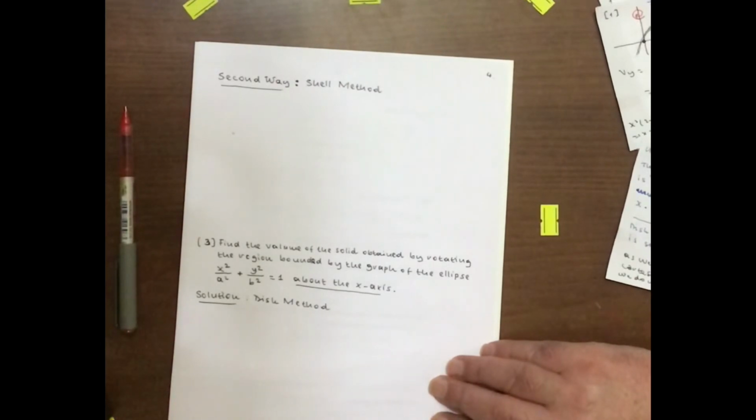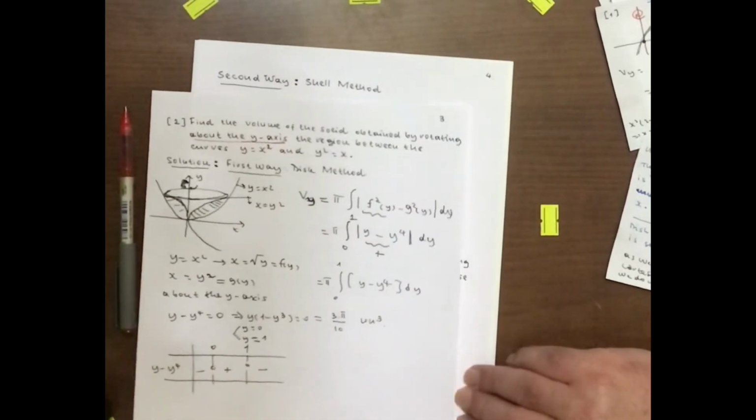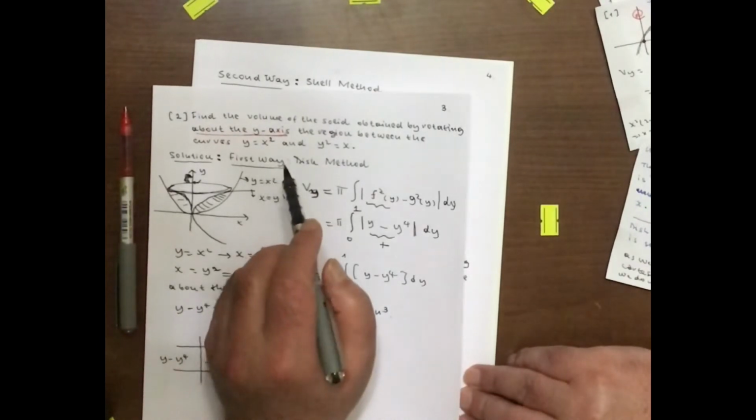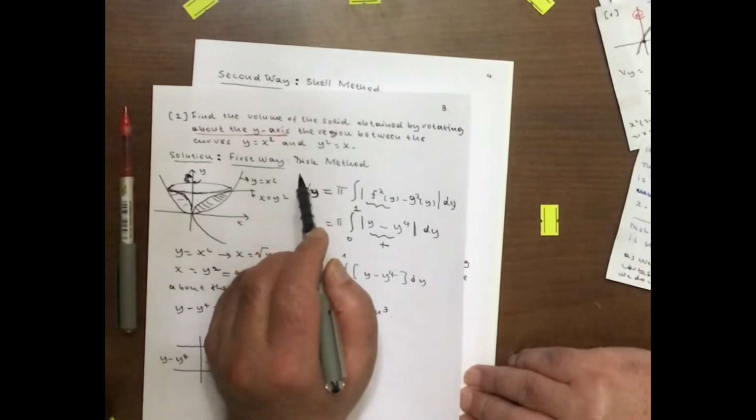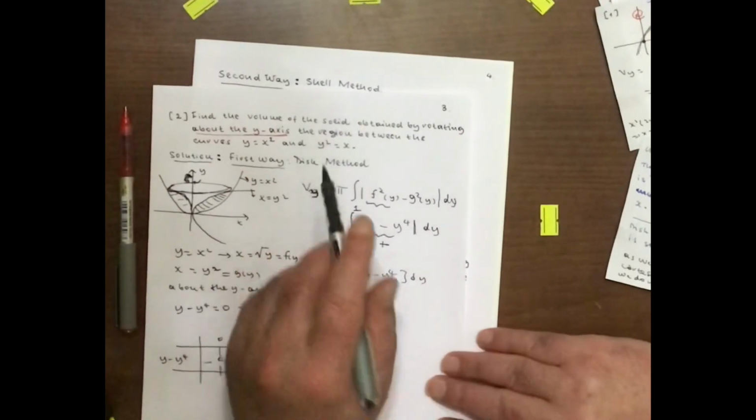That is, the axis of rotation is the y-axis, and all the other things must be dependent on the variable x.